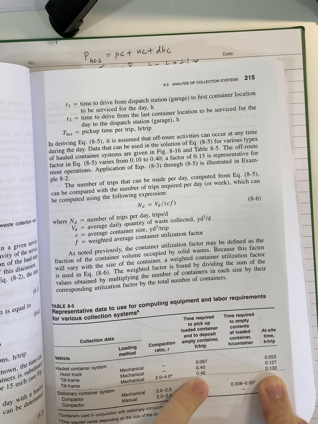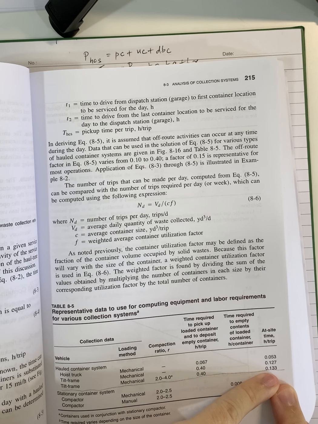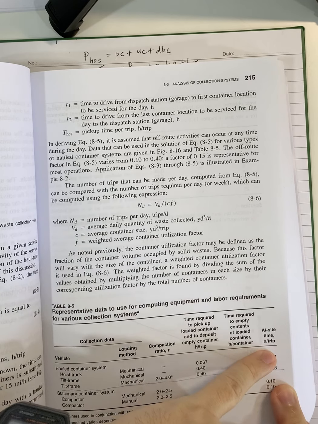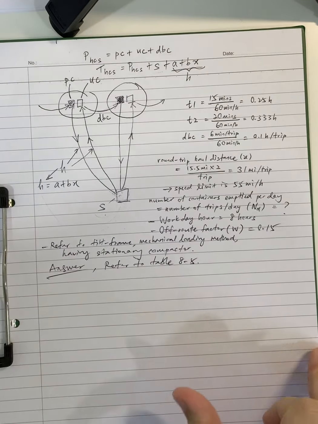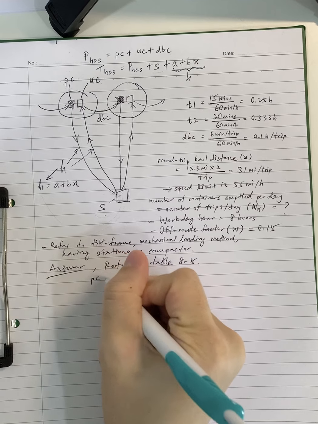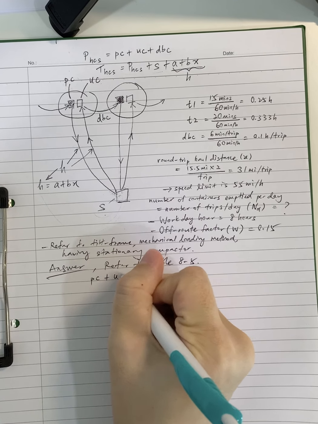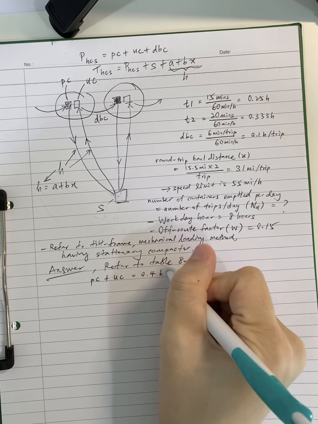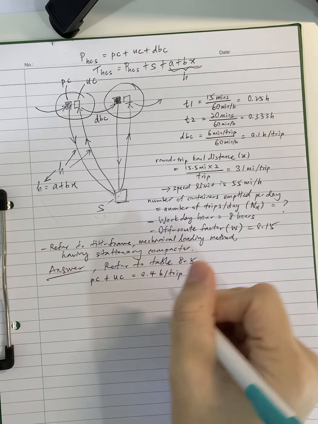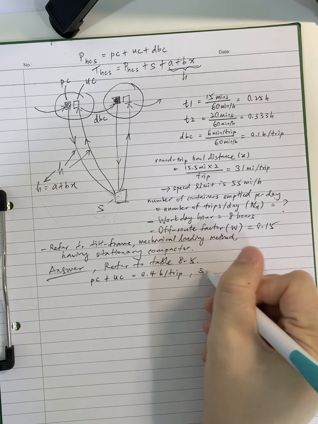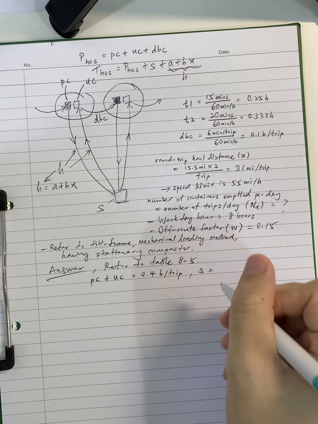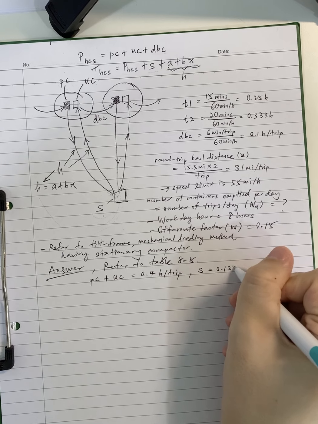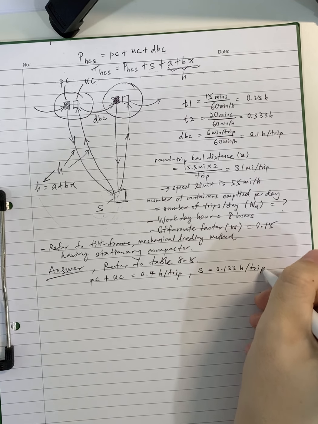So we should get PC and UC time 0.4, S is 0.133. So this is hour per trip. All right, so let's write it down. PC plus UC equals 0.4 hours per trip. And then we also have S, the at-site time, 0.133 hour per trip.